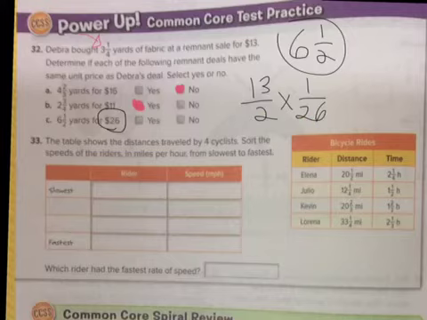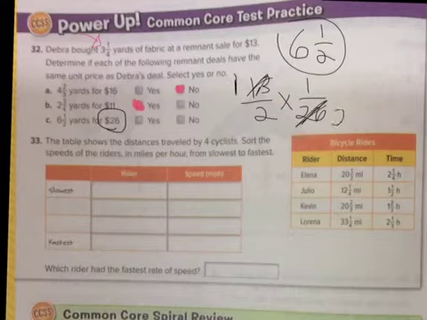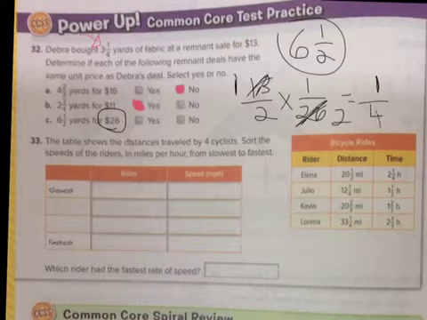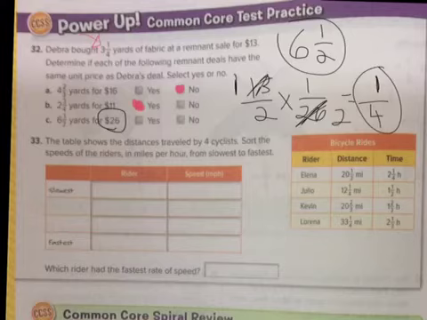Now you cross-reference with 13 and 26. You have 13 here, so you change that to a 1, and you change this one to a 2. And then you multiply across. 1 times 1 equals 1, and 2 times 2 equals 4. So you can see that you get 1/4, and we know that each quarter of a yard is $1. Okay, so yeah, this C would also be true.